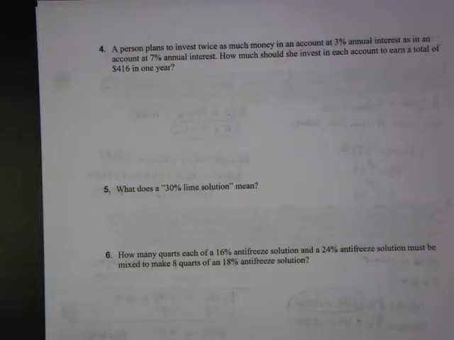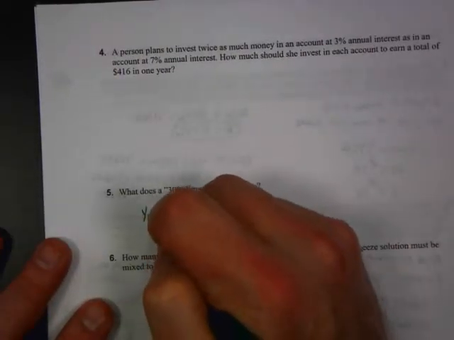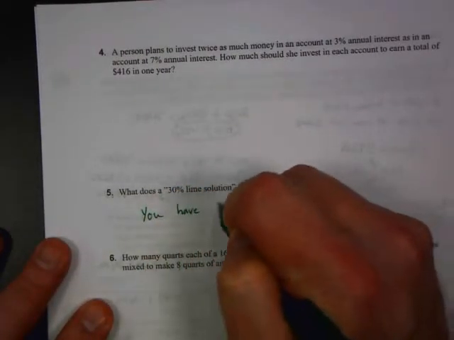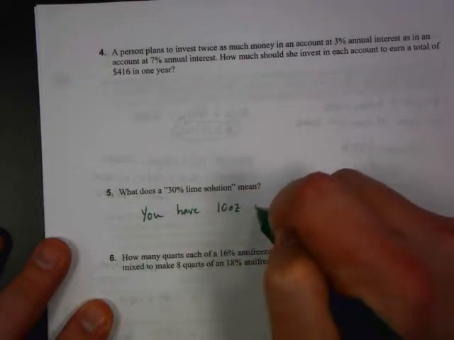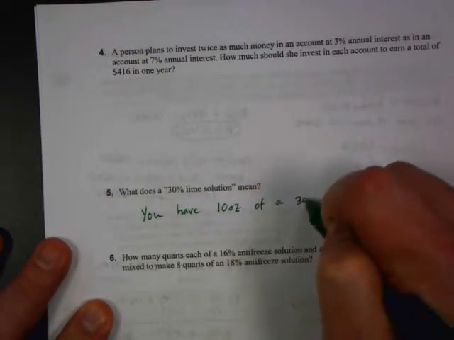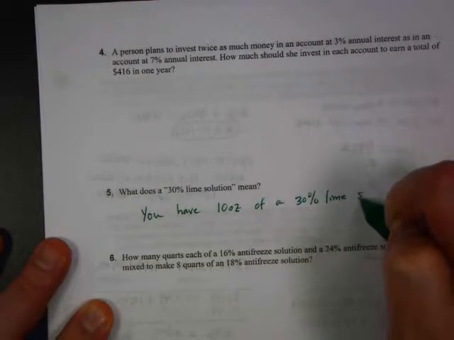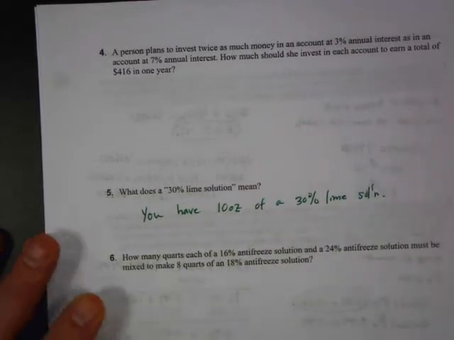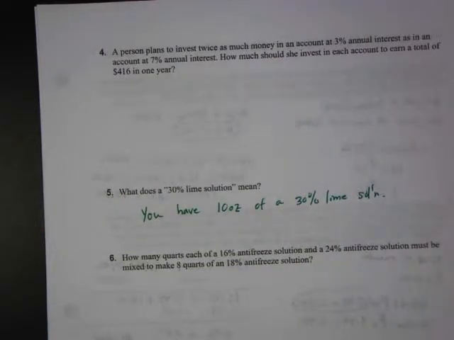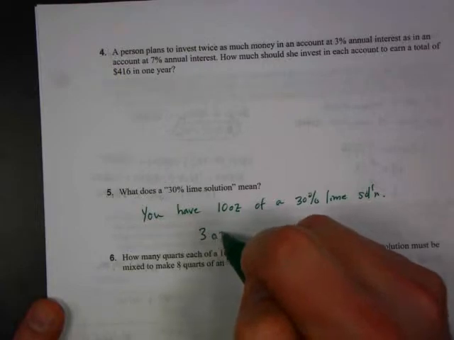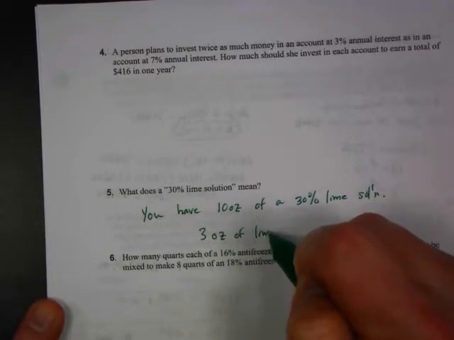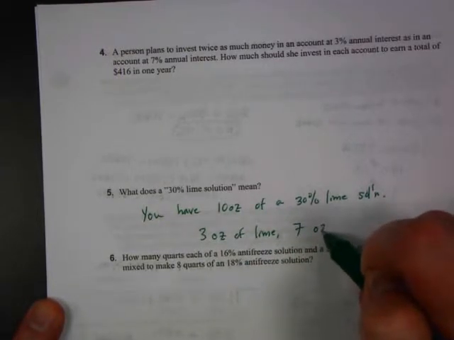So if I told you you have 10 ounces of a 30% lime solution, what does that mean? How much lime is there and how much water is there? 3 ounces of lime, 7 ounces of water.